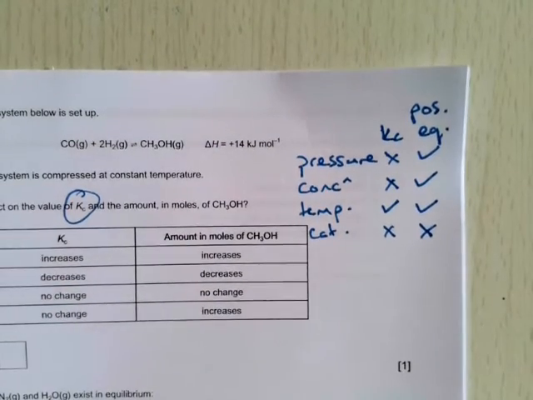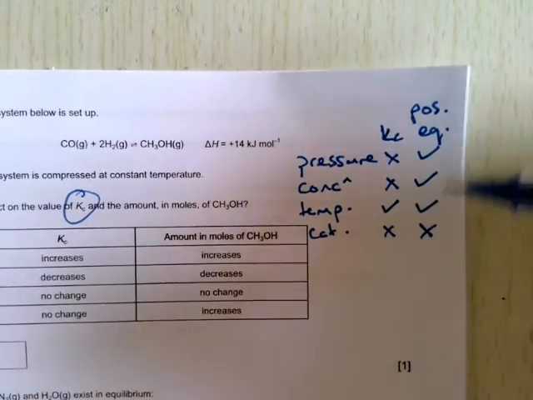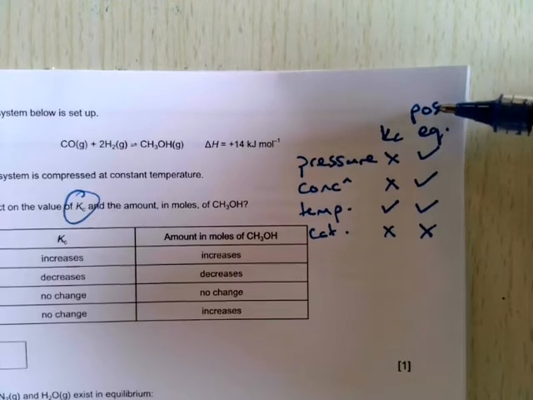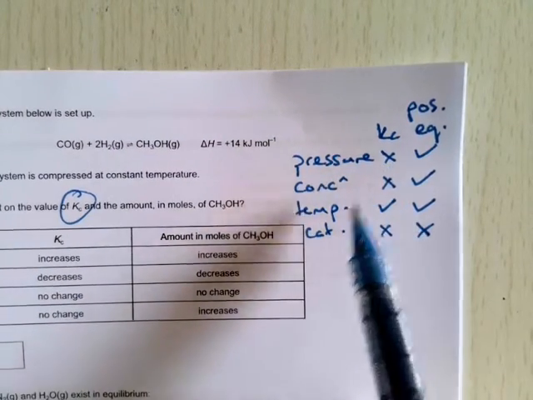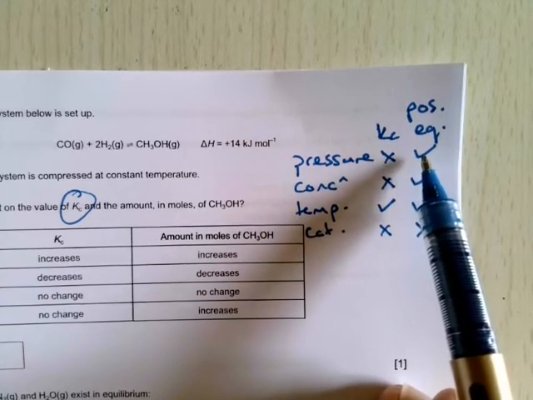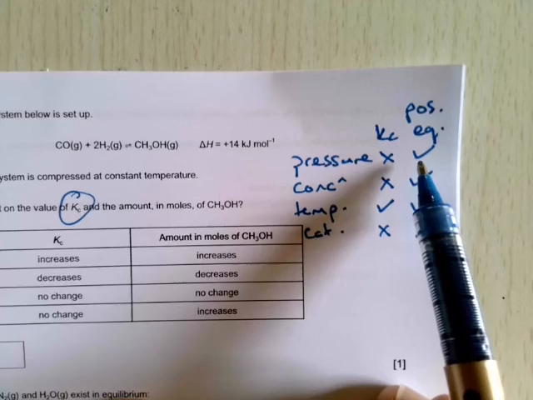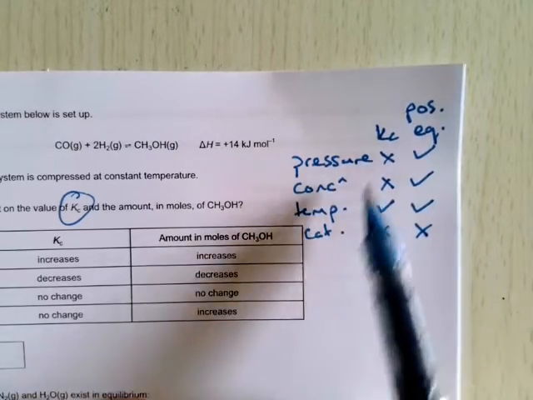All right, so when we think about these questions, you need to be comfortable thinking about them in terms of the equilibrium constant and in terms of the position of equilibrium. So it's kind of counterintuitive because you would think that if Kc doesn't change, the position of equilibrium doesn't change, but that's not true. All right, so you need to make sure that you're able to memorize these.